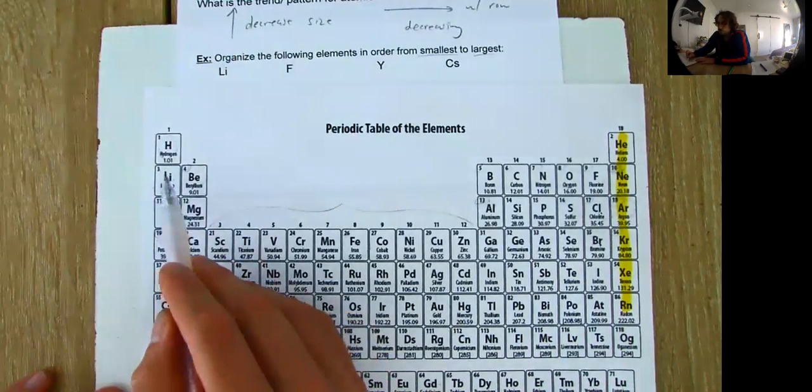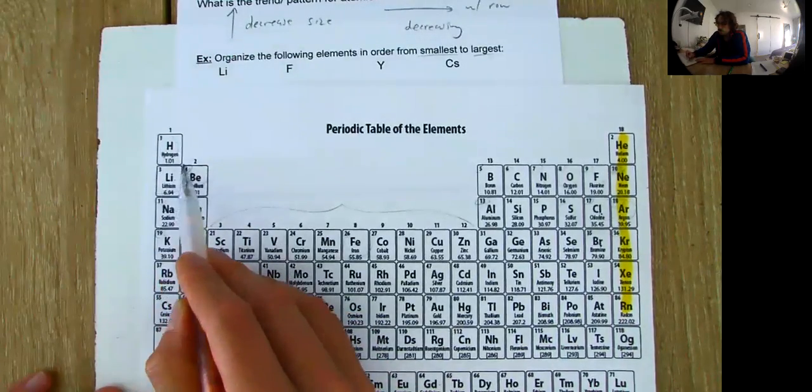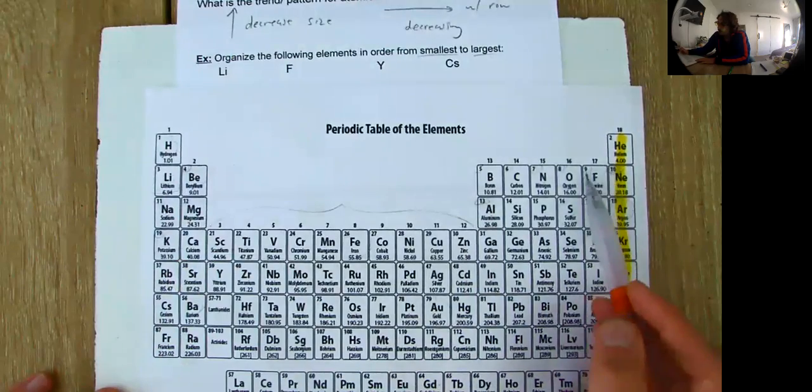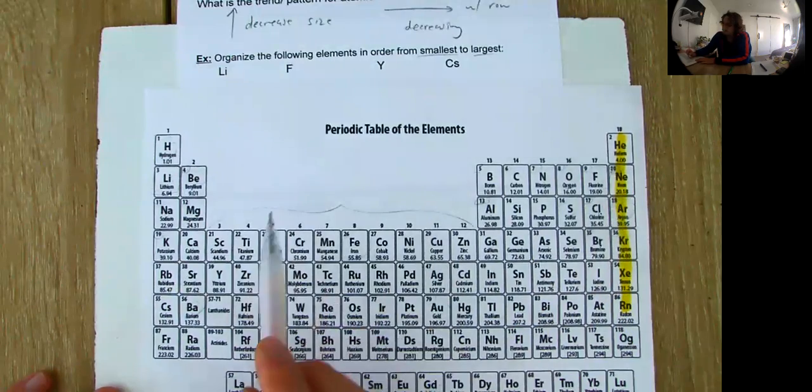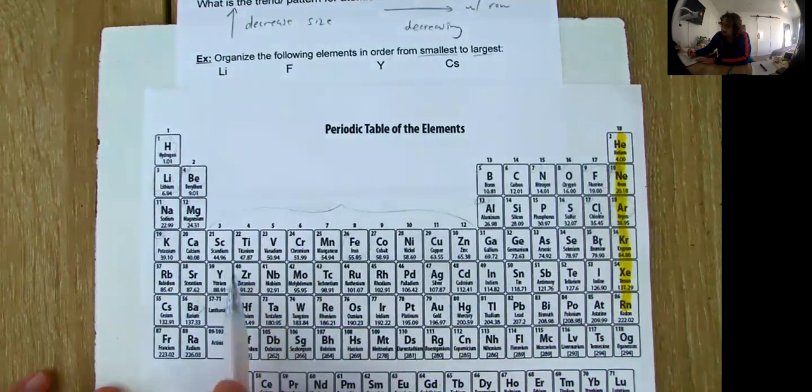Lithium, number 3, right here. Fluorine, number 9, right here. Those are in the same row. Yttrium, right here, number 39. And finally, cesium, right here. Okay, between yttrium and cesium, that's easy because cesium has way more shells, so the electrons are further from the nucleus. So this is a larger atom compared to yttrium.